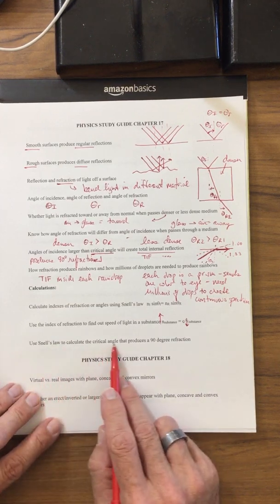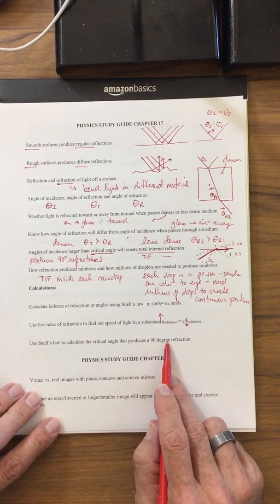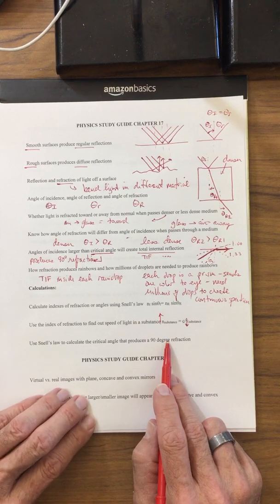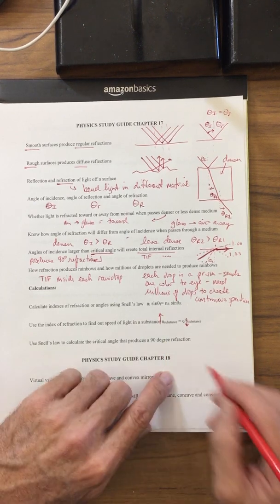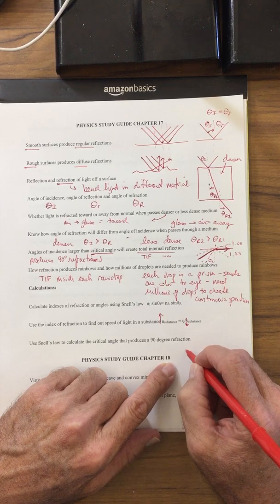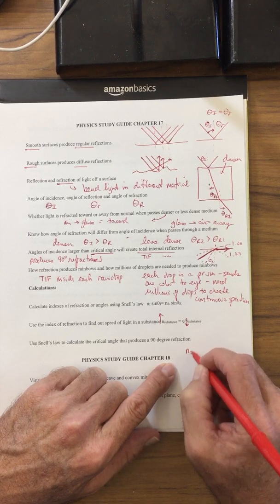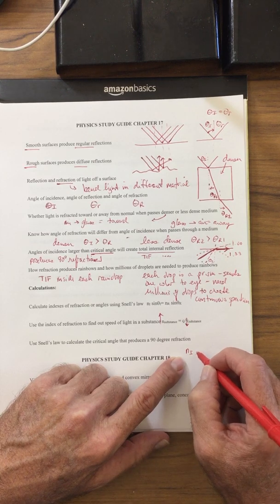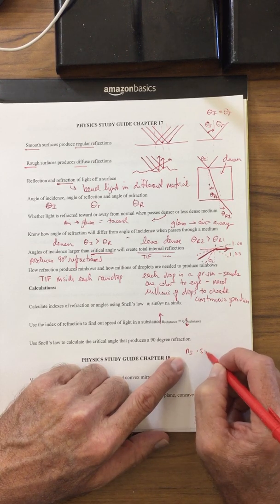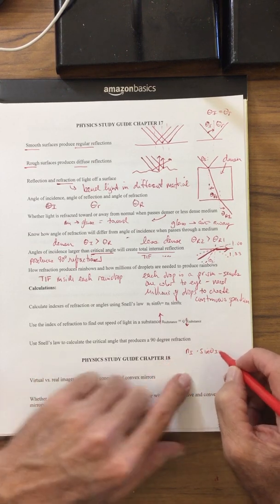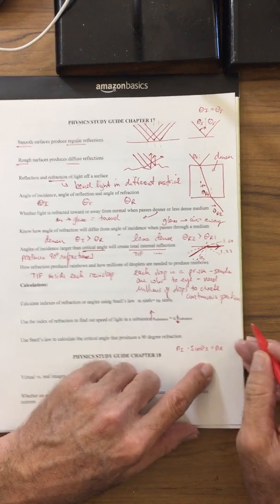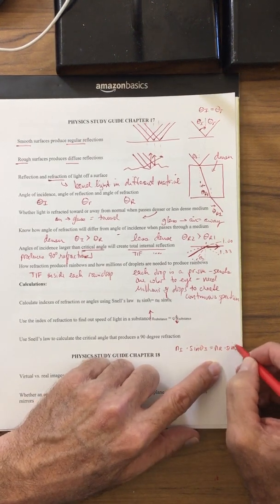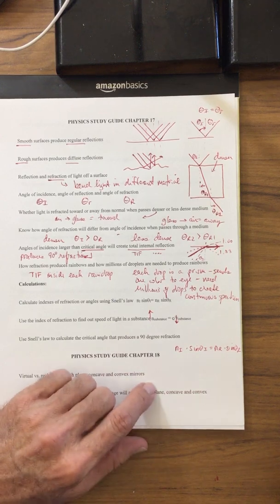Use Snell's law to calculate the critical angle that produces a 90-degree refraction. This is a problem that a lot of students miss. So when looking at Snell's law, here's Snell's law here. The index of refraction for the incoming material times the sine of the angle of incidence equals the index of refraction for the refracted material times the sine of the refracted angle.